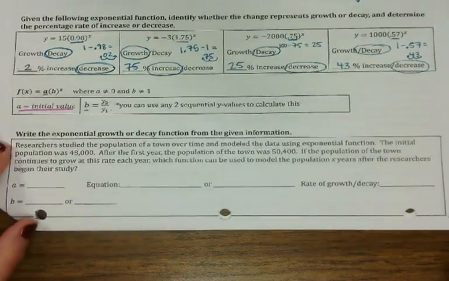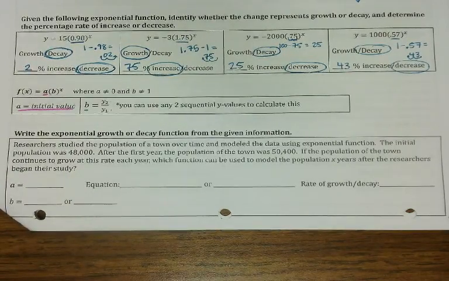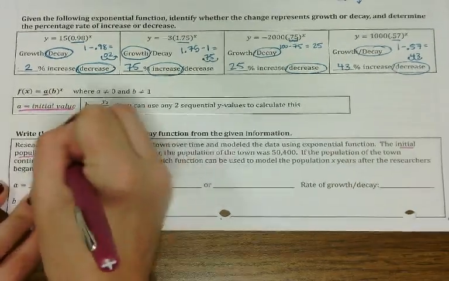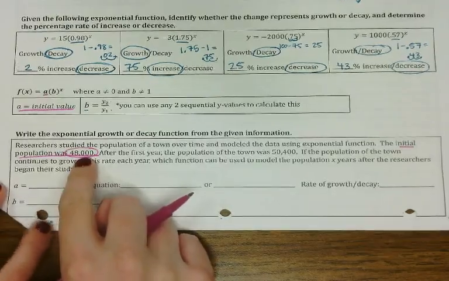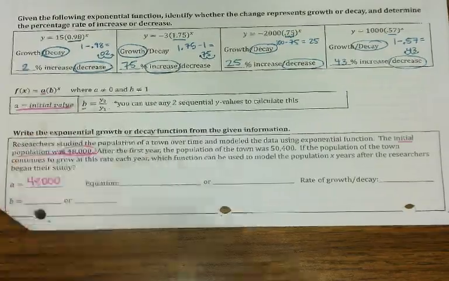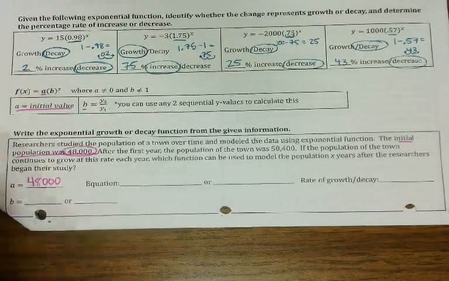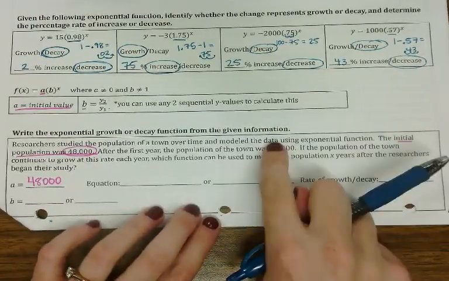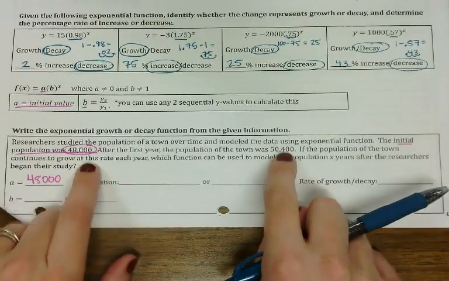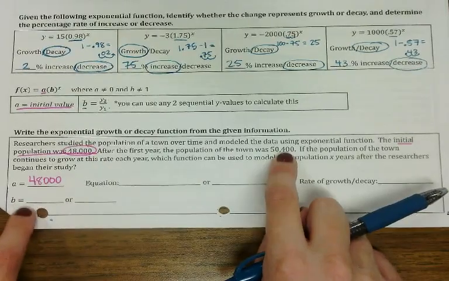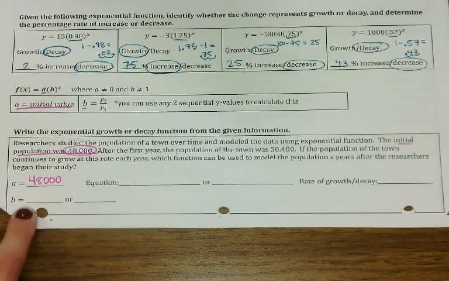So guys, let's take a look at this one here. Researchers studied the population of a town over time and modeled the data using this exponential function. The initial population was 48,000. So what value is 48,000 going to be? That's going to be our A, or our y-intercept, our very beginning. After the first year, the population of the town was 50,400. So question, is my population growing or decaying? Growing. It's getting bigger, so it's growing. So that means this B value better be bigger than 1. Does that make sense?